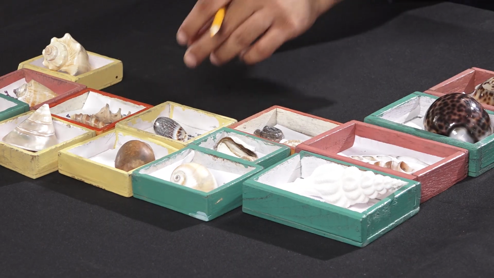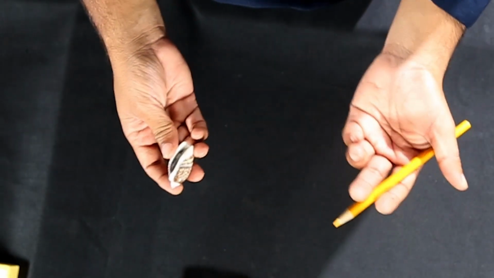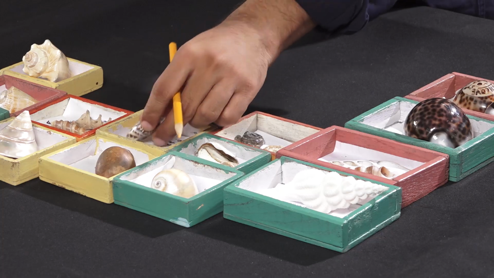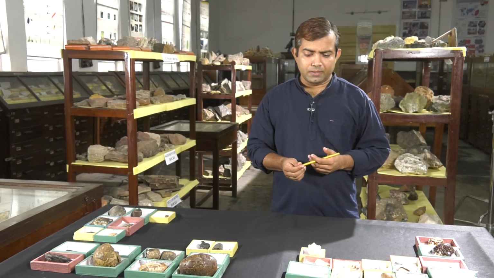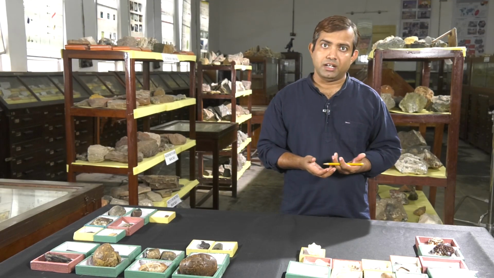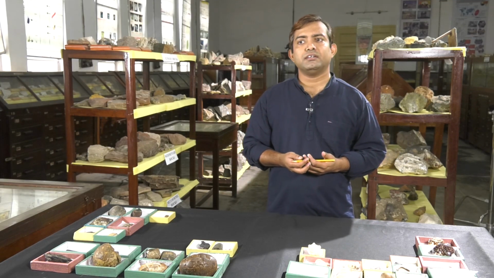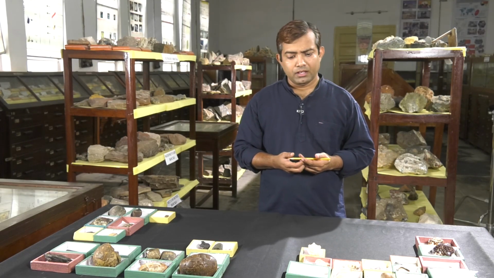Always note down that these smaller and larger sizes are all relative. If you get shells of this size, you can say that the size is medium. So, you can divide the size into large, medium and small. Then comes the shape of the shell. Shape is basically a very primary geometrical term.